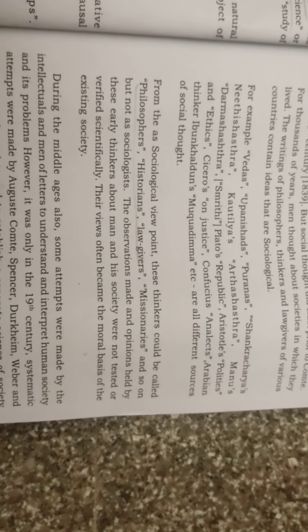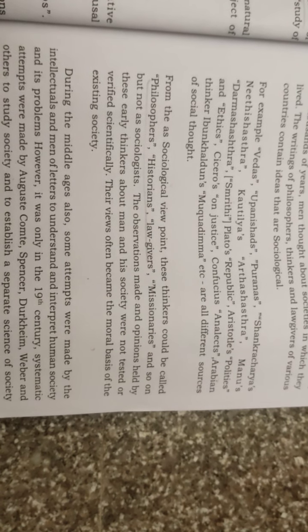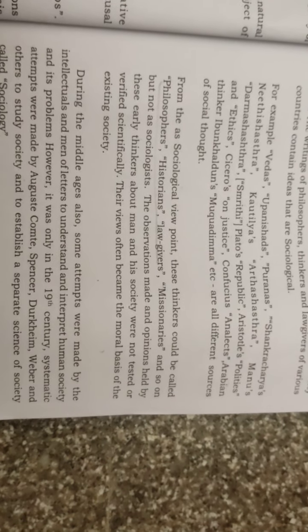From the sociological viewpoint, these thinkers could be called philosophers. From the point of view of sociology, we call them philosophers who think about society, historians who are recording it, and lawgivers who are trying to give a law. Missionaries and so on, but they were not given a name as sociologists. They were just called philosophers, historians, or lawgivers. The term sociologist was given only later.